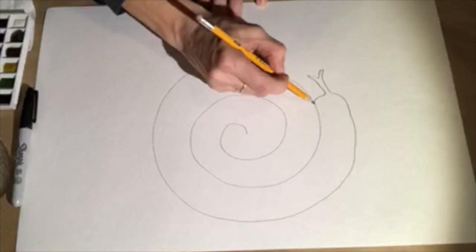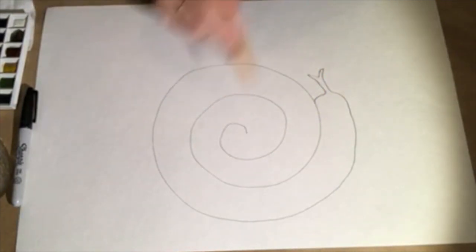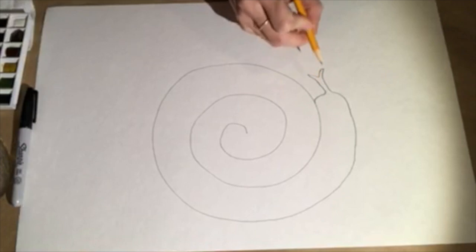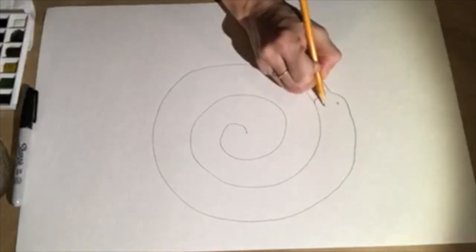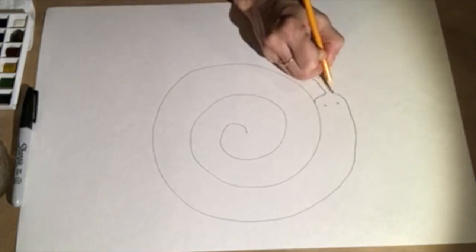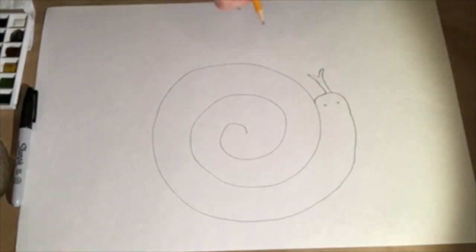And I can come back and make that a little more special later on. But as you can see, I have a spiral and I have the head and a tongue of a snake. Now, I'm gonna add some little eyes here just so I know later on this is gonna be his head. That'll just remind me.